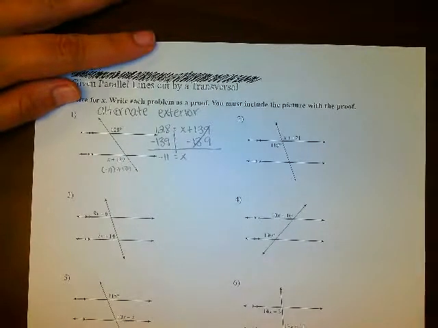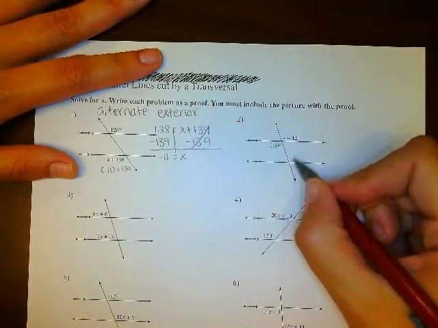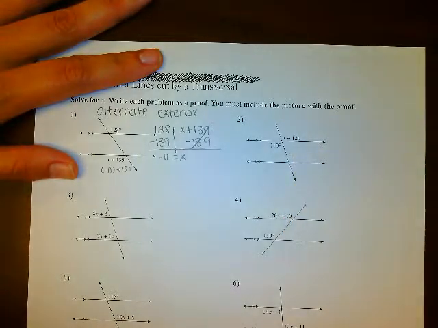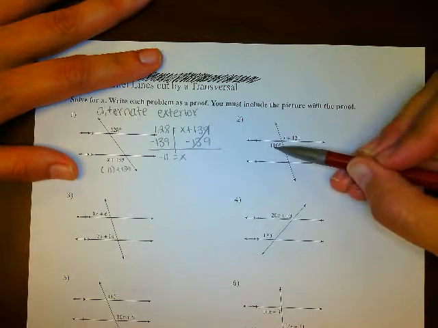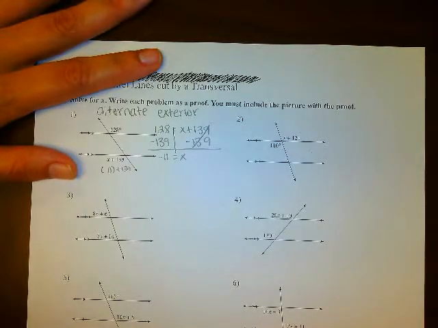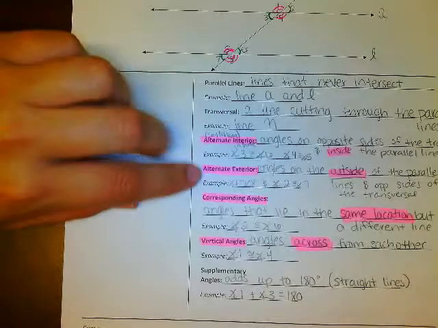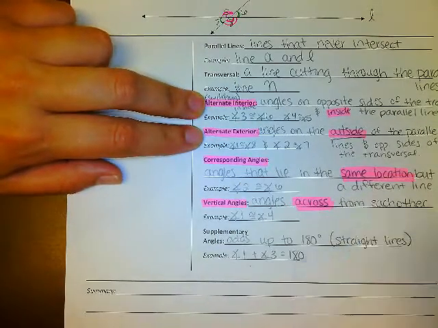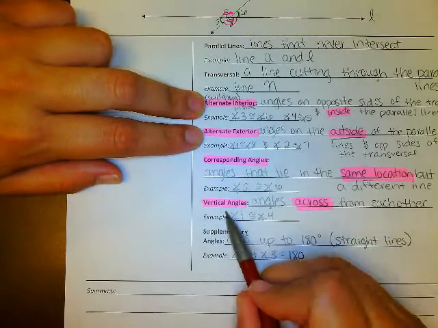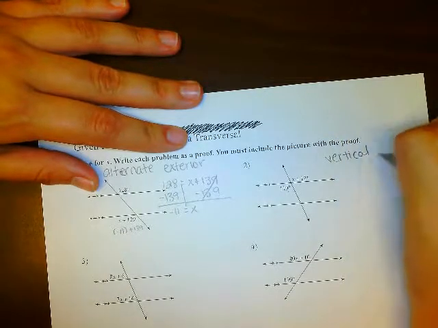So if we look at number 2, well, these angles are kind of across from each other. They're on different sides of the transversal, yes, but one's on the outside of the parallel lines and one's on the inside of the parallel lines. We didn't have one on the outside, one on the inside. So it can't be alternate interior or exterior, or corresponding. Well, it's still on the same line, so that means it has to be vertical angles. So I know number 2 is an example of vertical angles.